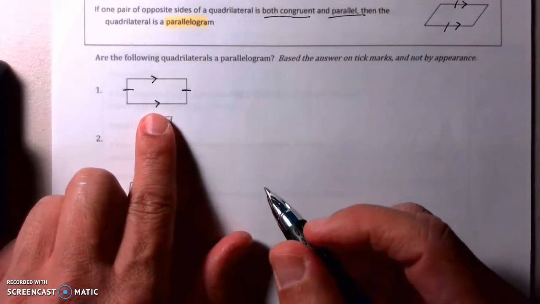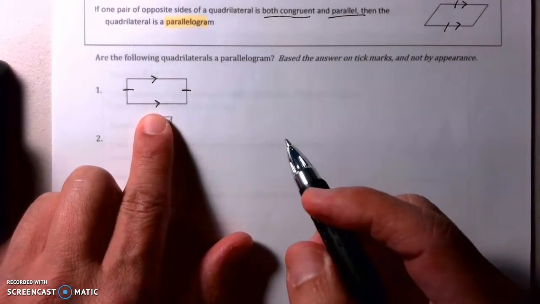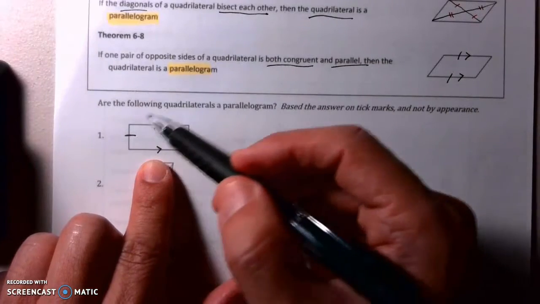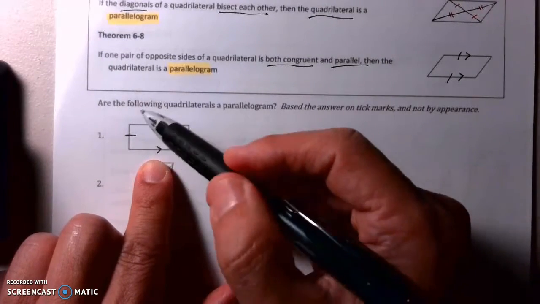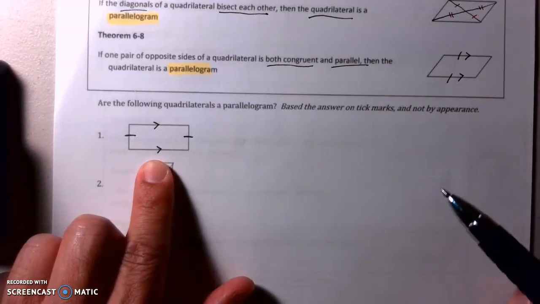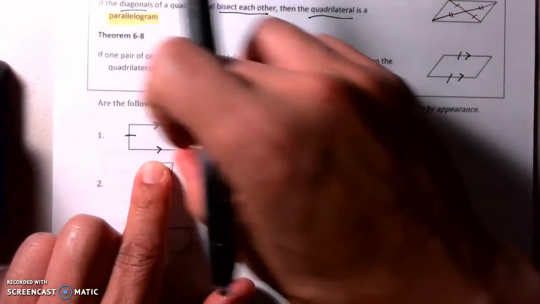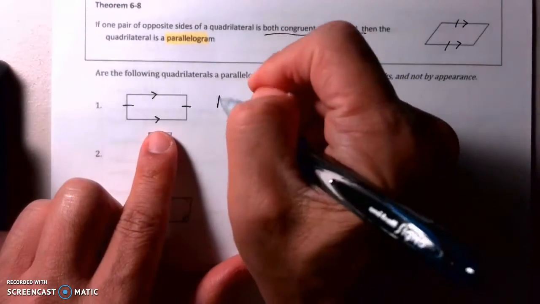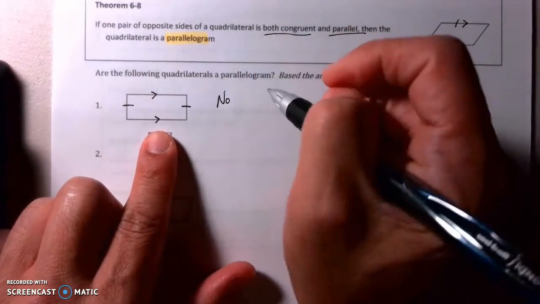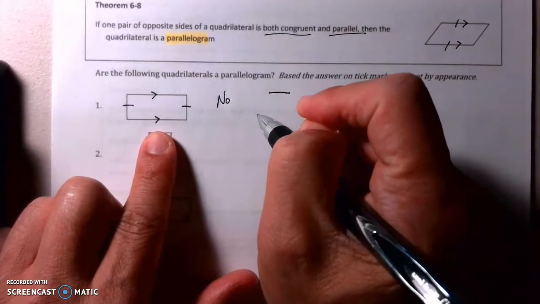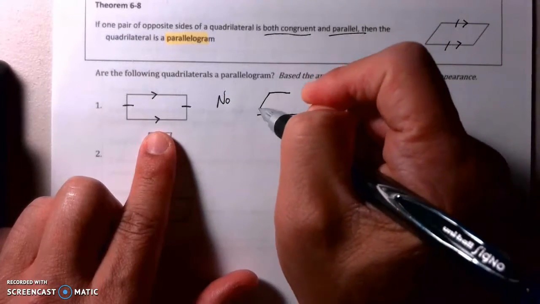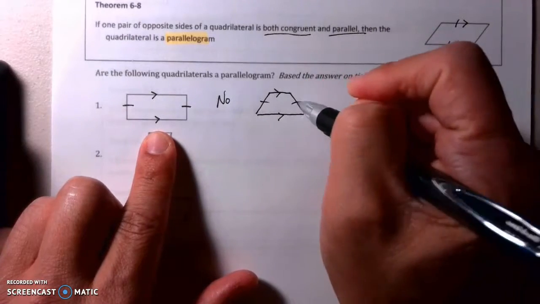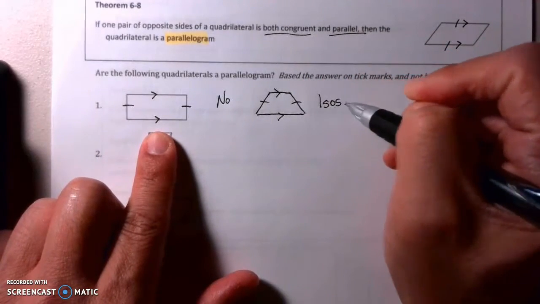Now, is that enough information to be a parallelogram? Well, if you recall, if both opposite sides are parallel, or if both opposite sides are equal to each other, then it would be a parallelogram. This has one side that's parallel, one side that's equal. This is going to be no. And the reason why it's no is because this could technically be, if I draw it correctly, parallel, parallel, equal, equal. This could be an isosceles trapezoid.